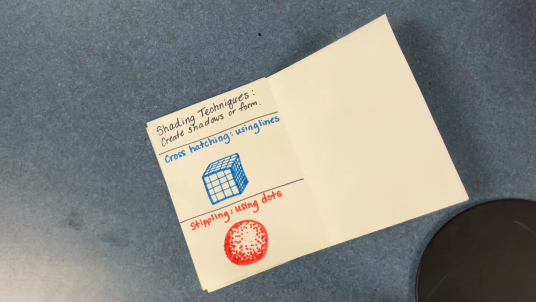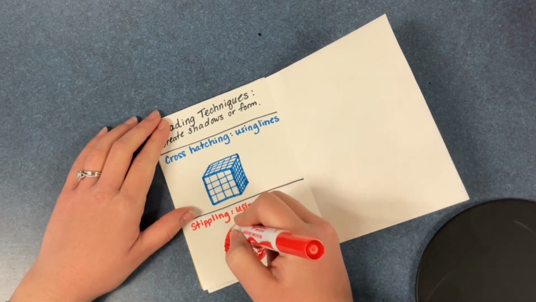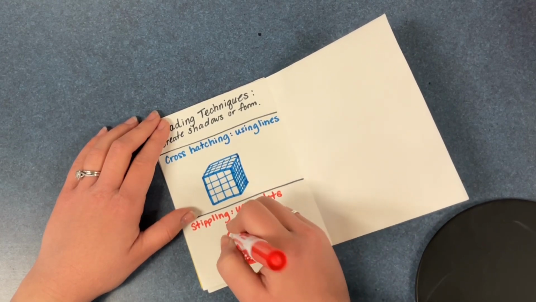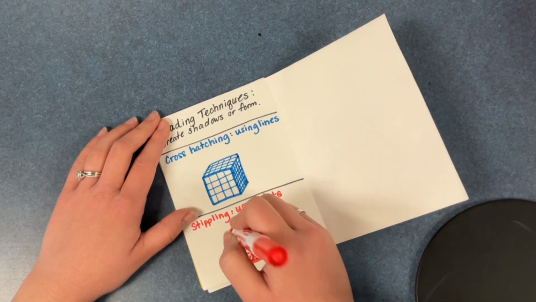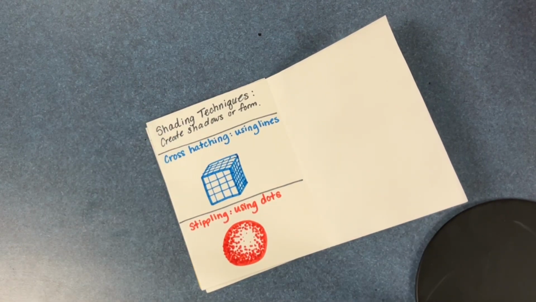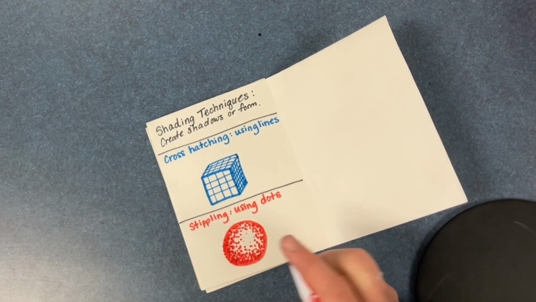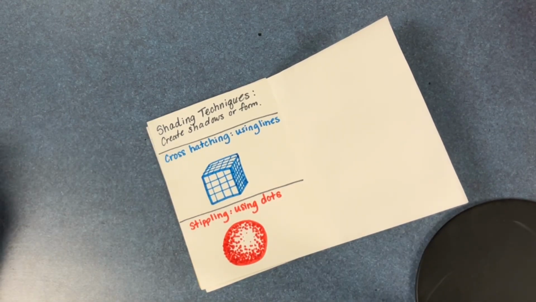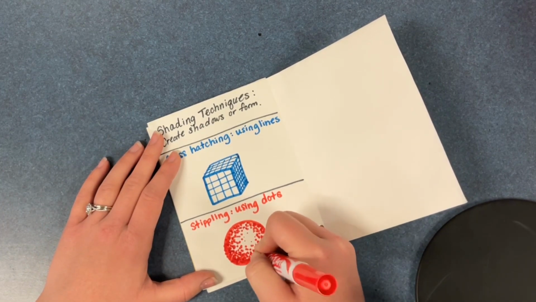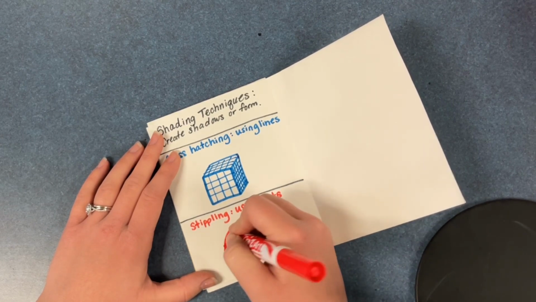Notice how the further I go into the center, it gets the dots further and further away. We're going to leave one area on the ball with no dots. That is where the light is directly hitting the sphere. I know this one is very challenging, and I just wanted you to try this technique. It takes a lot of time and practice to really perfect stippling.